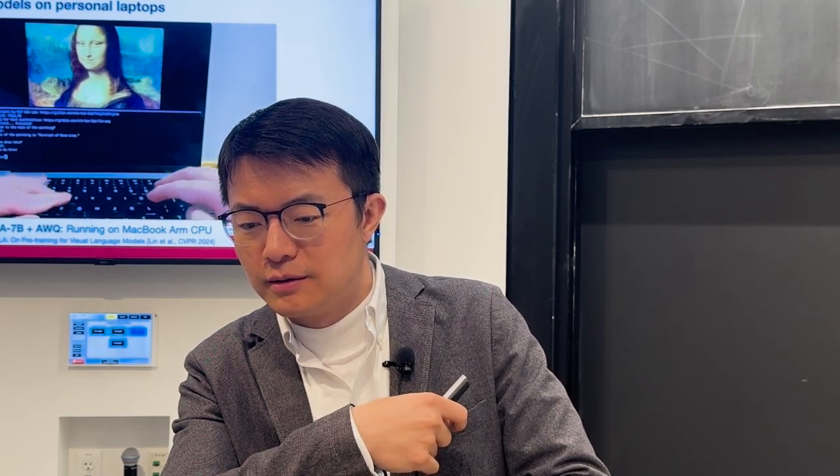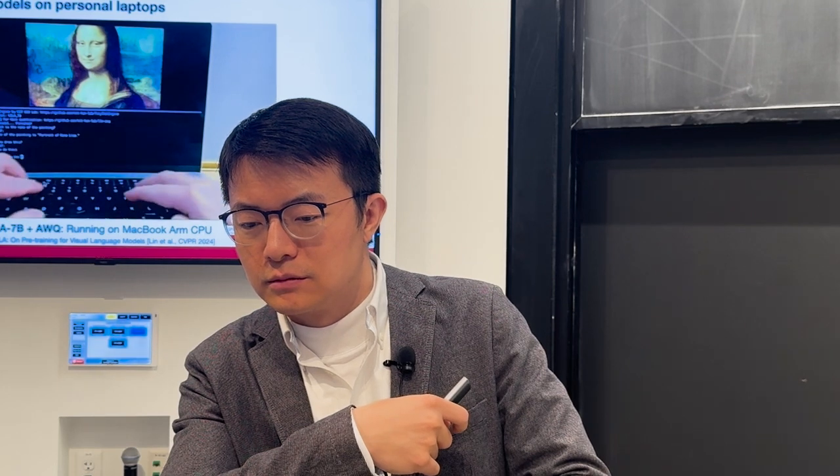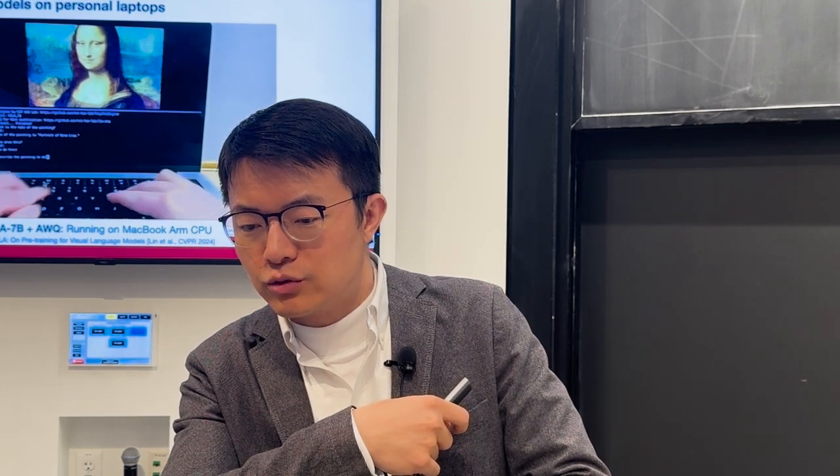Also, this is a visual language model demo runnable on a laptop. What is the name of this painting? This is with the M1 chip running on the CPU, not even the GPU. And it's going to say portrait of Mona Lisa. And who drew this? Leonardo da Vinci. And describe the painting in detail.